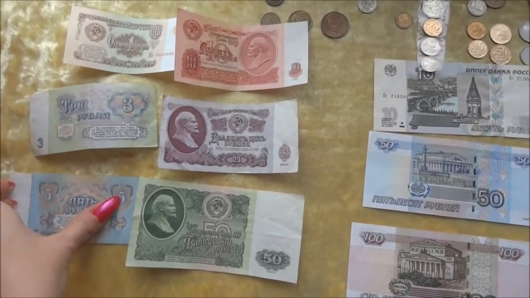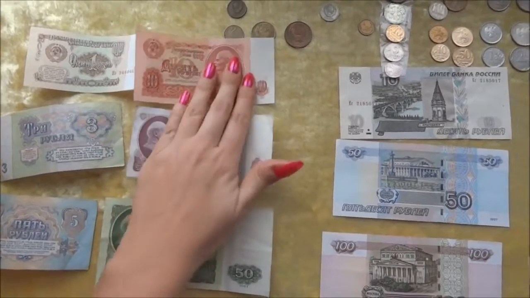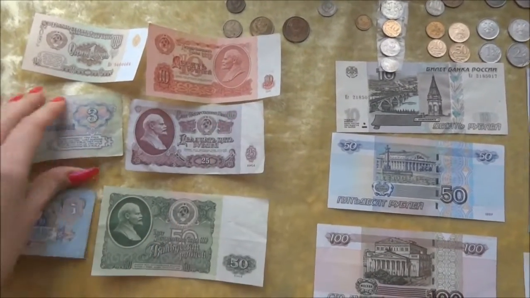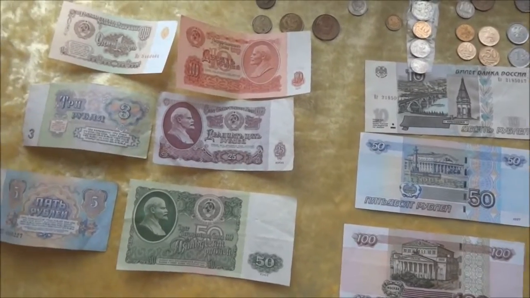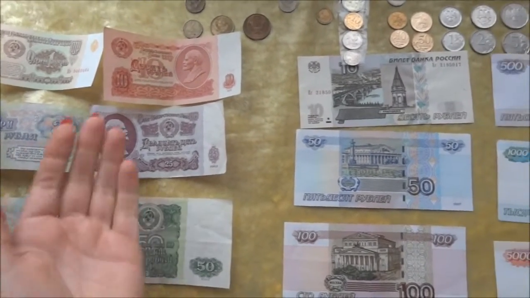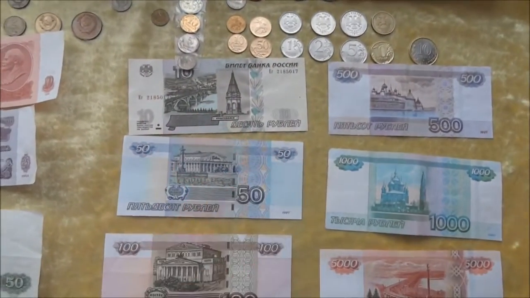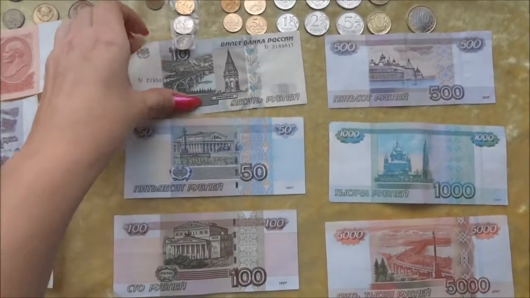So this is all I remember, and this is the money we used in the country where I was born, the USSR, which unfortunately doesn't exist anymore, and then going to the 90s, and back to these days which we use in modern Russia now.